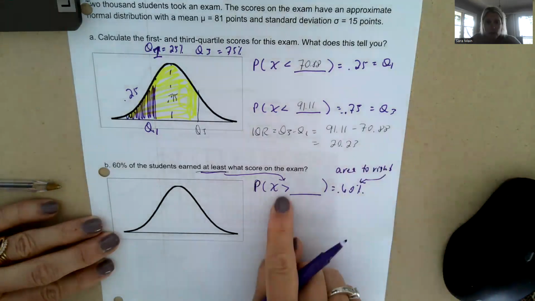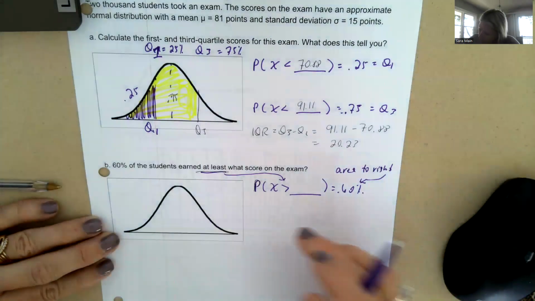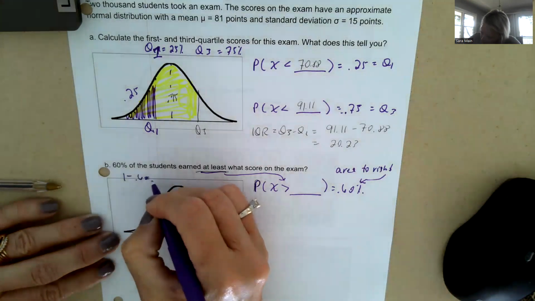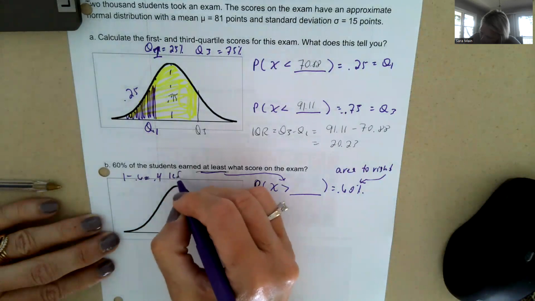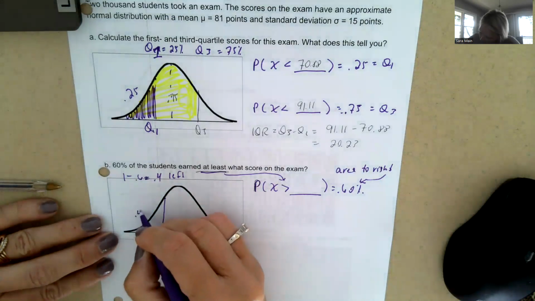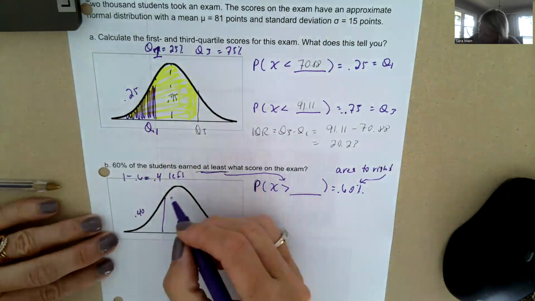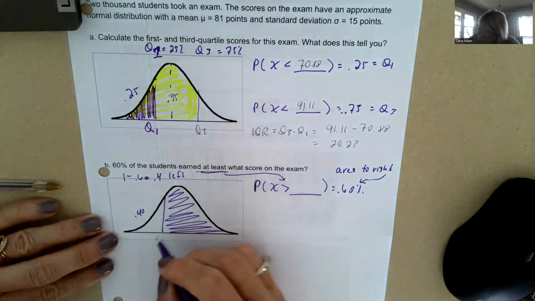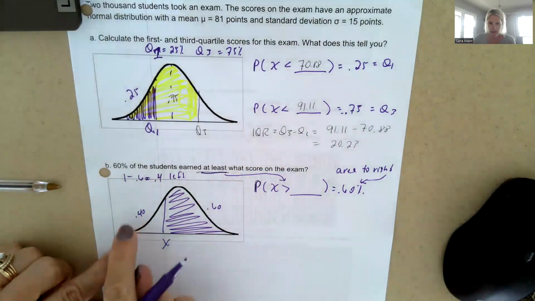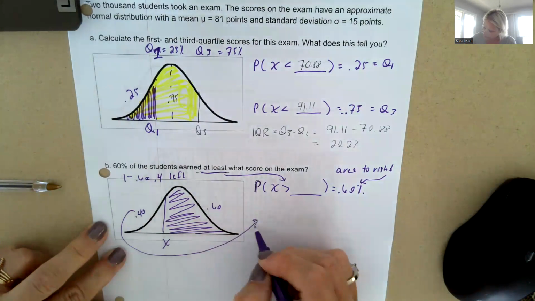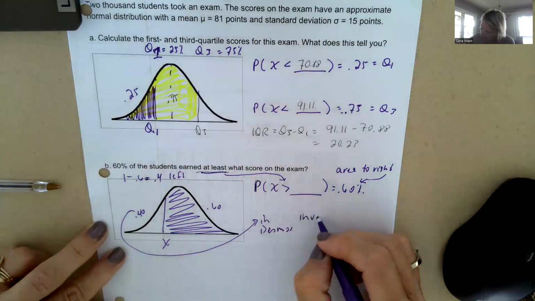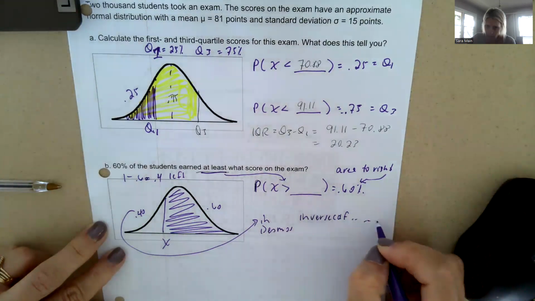So the area to the right is 0.6, and that's because it's a greater than. And so we want 60% over here. So that means we want 1 minus 0.6, which is 0.4 on the left. So that has to be less than the 50% mark. So we have 0.4 over here, but we want to know this 0.6 over here. We want to know this X value, right? But we have to use this in Desmos, in the inverse CDF, okay?